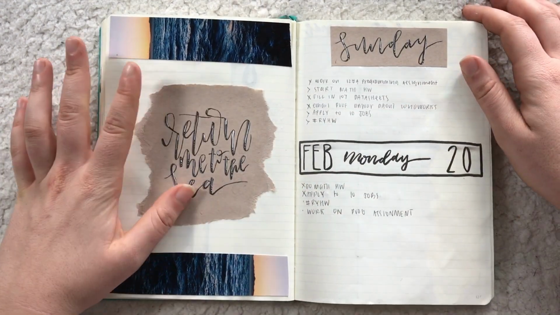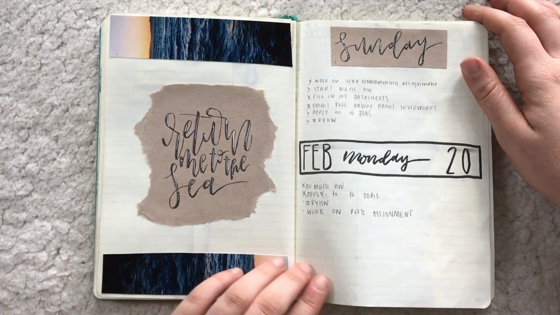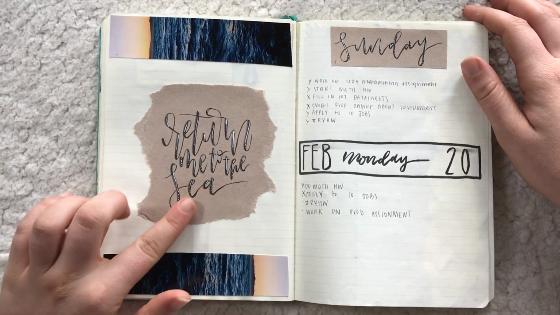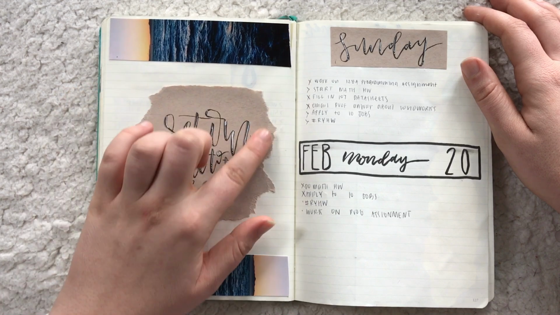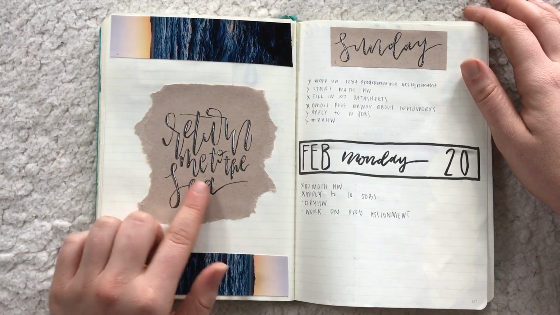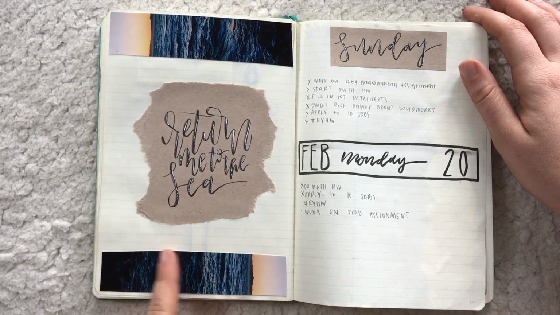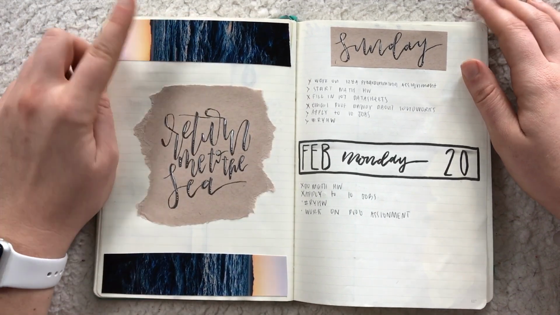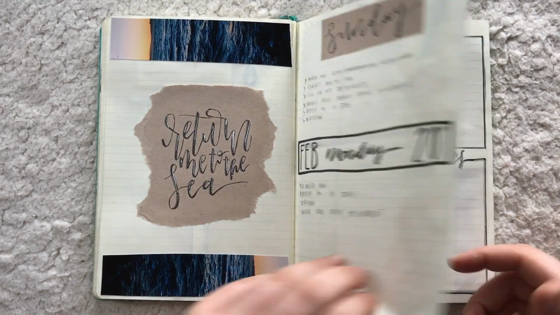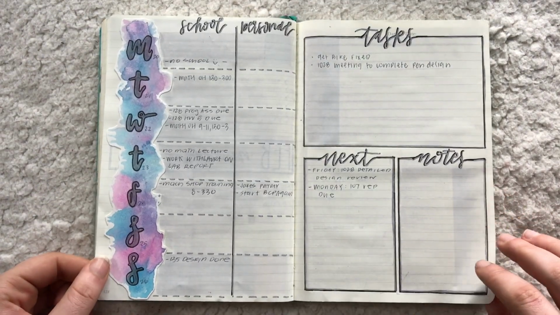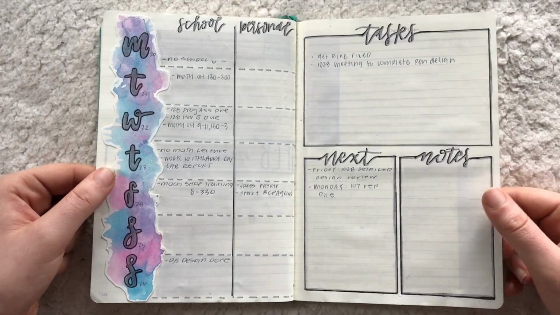Here's when I started to get a little bit more creative with the different things that I would paste into my bullet journal. This is just some tan toned paper that I did a little lettering bit on, and this is just a photograph of the marina near where I live that I cut up. Also love this weekly.